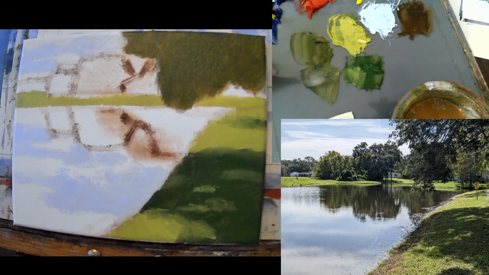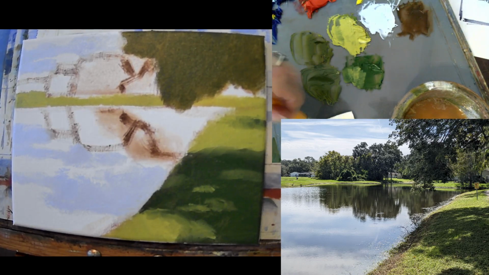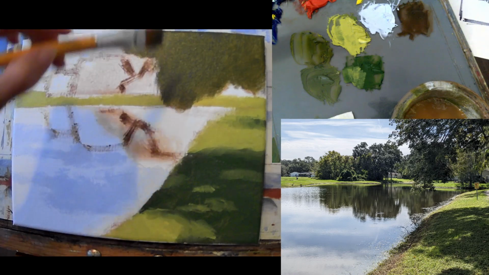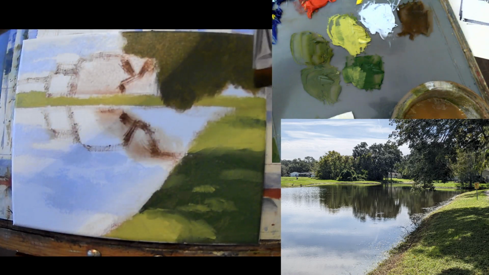So I'm making it slightly lighter and a little more blue. I think that might do it. If I don't like it, I can always change it a bit later.